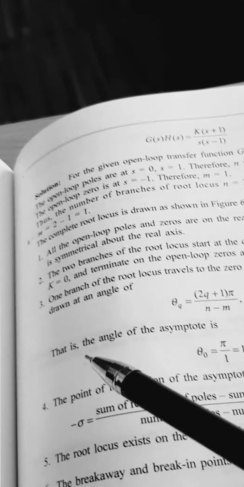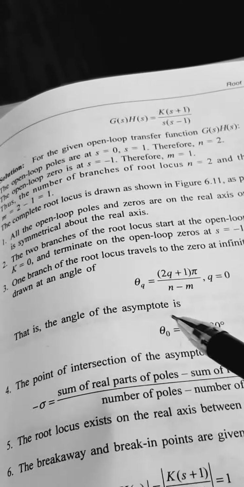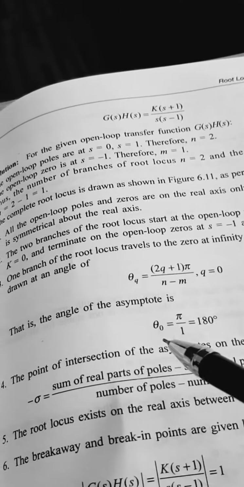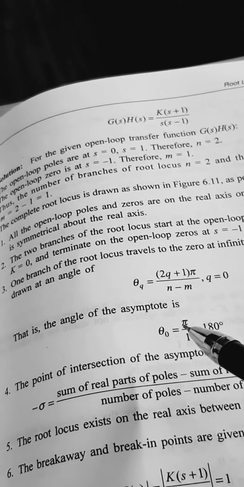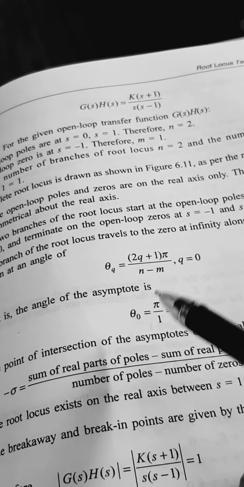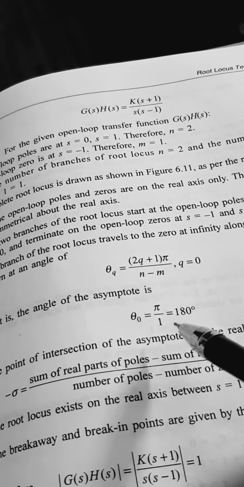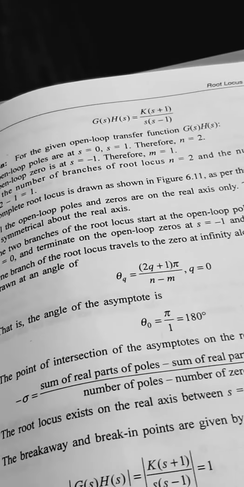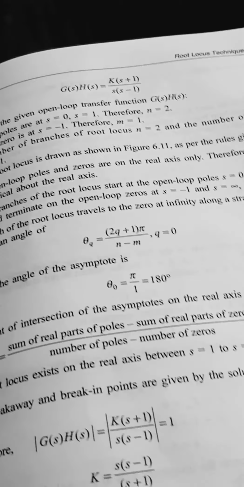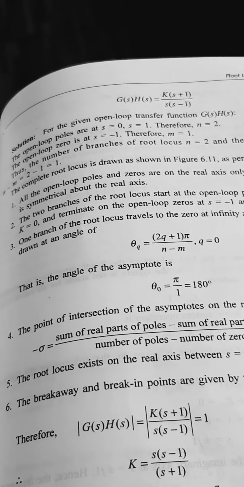So the angle of the asymptote, theta naught, is equal to pi by 1, that is equal to 180 degrees.